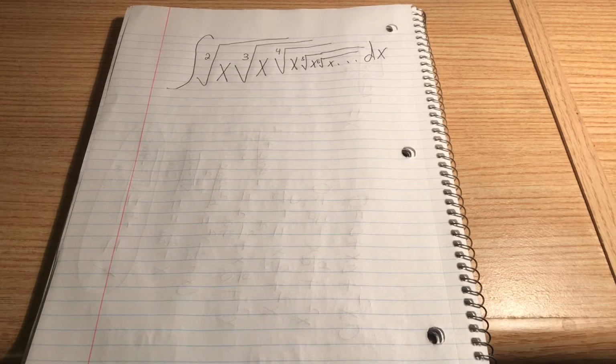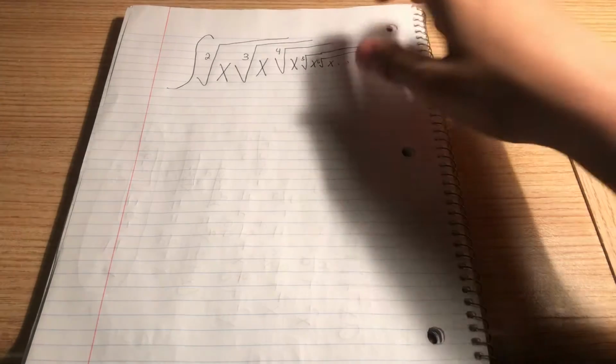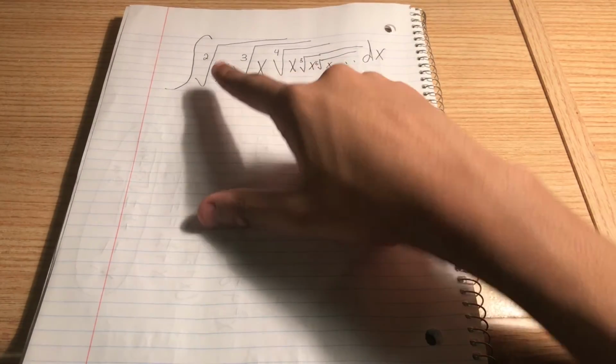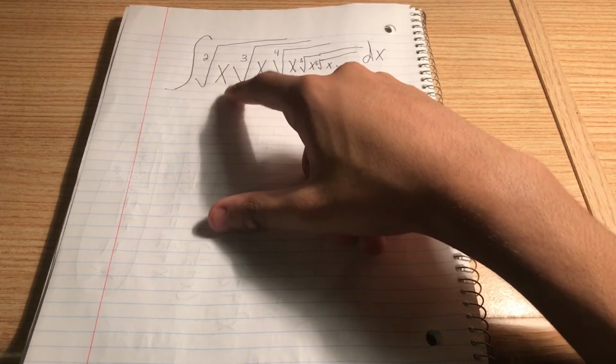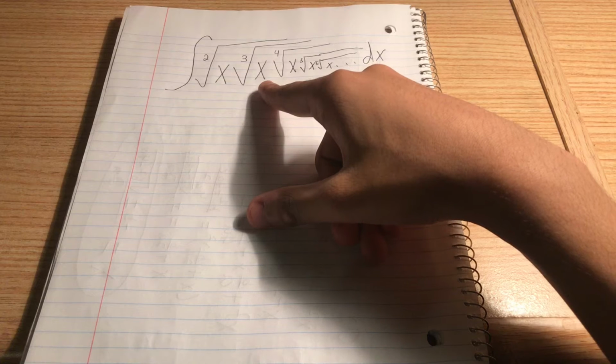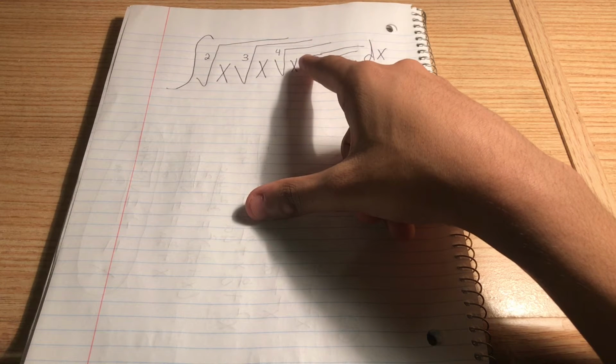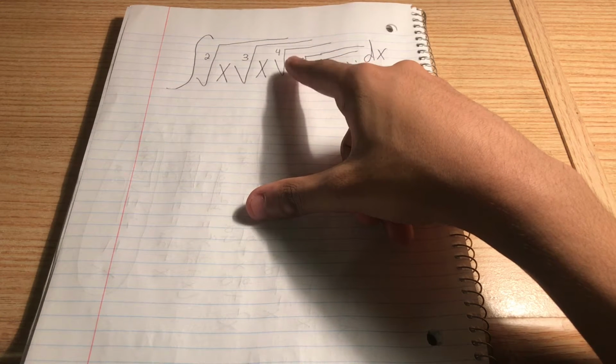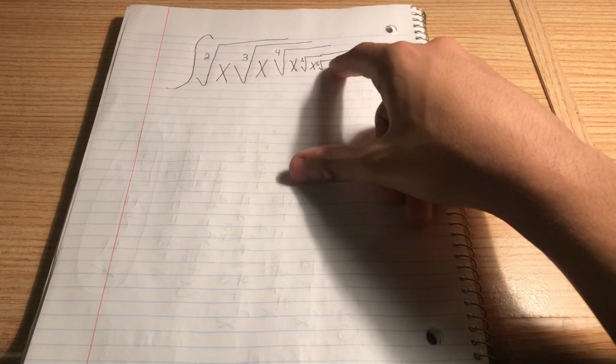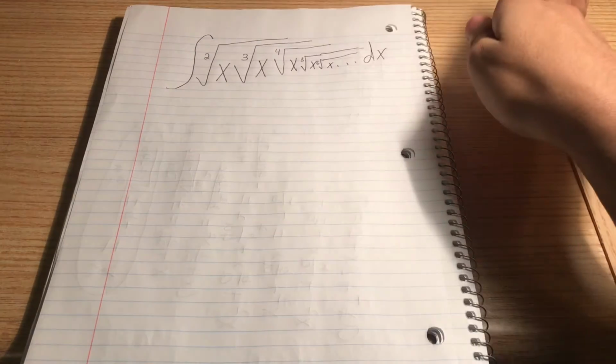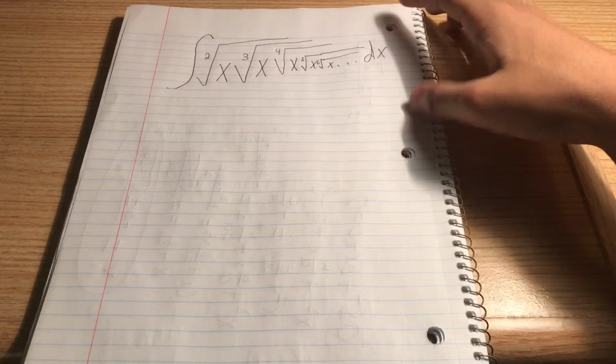Hello everyone. Today we're going to be solving an indefinite integral. It's going to be the first integral we're going to solve on this channel. So that's pretty cool. So let's look at it. We got the integral of the square root of x times the cube root of x times the fourth root of x times the fifth root of x times the sixth root of x, on and on and on till infinity dx.